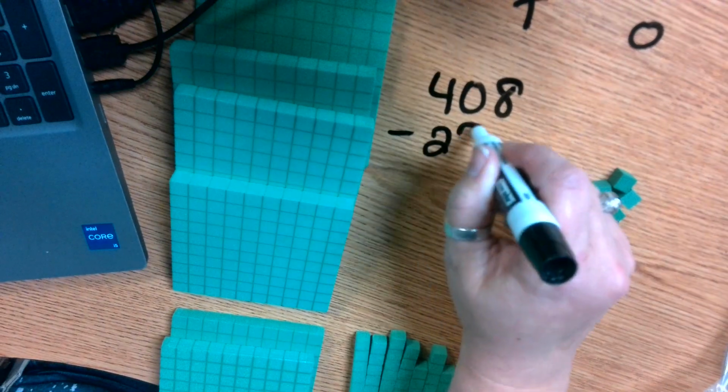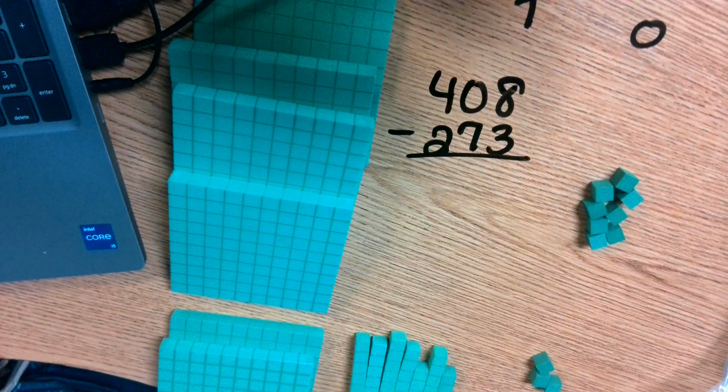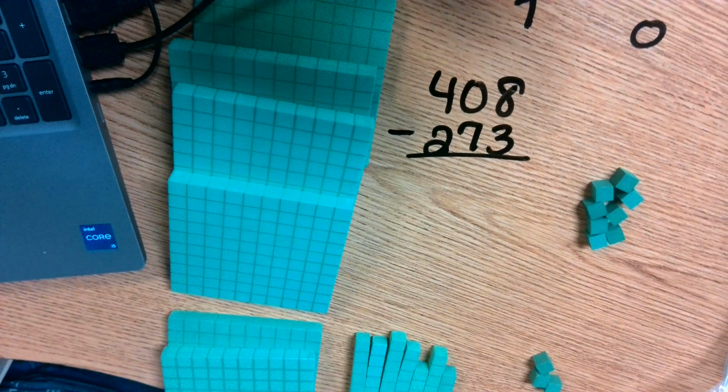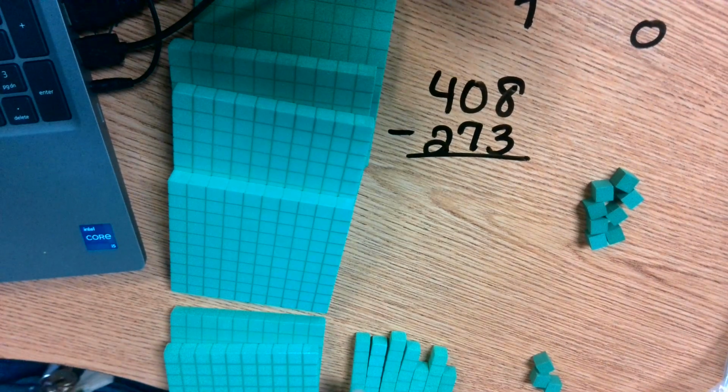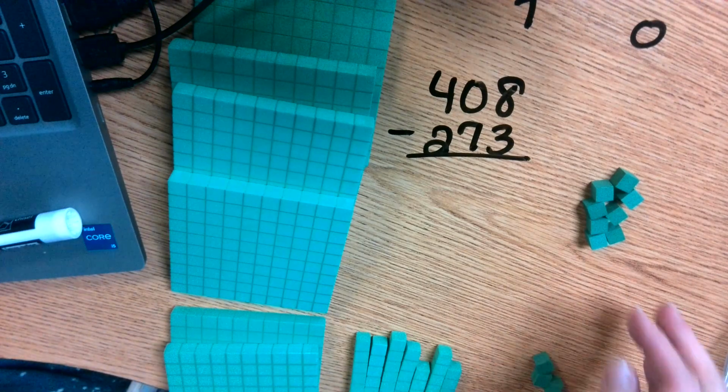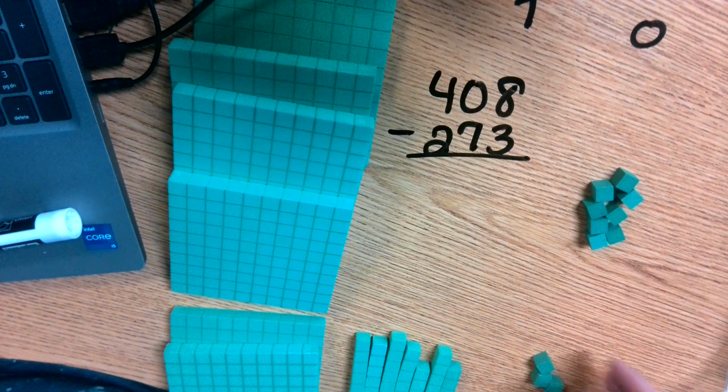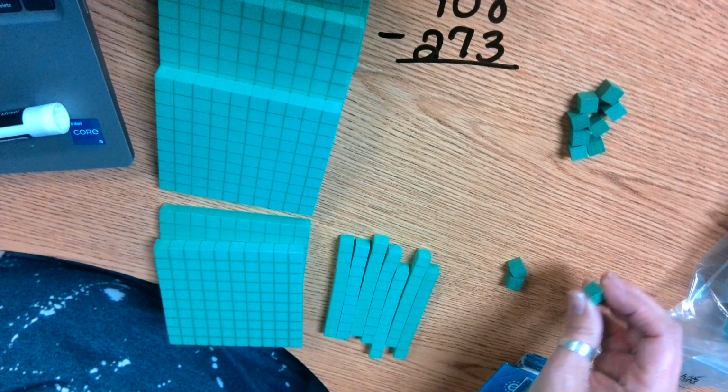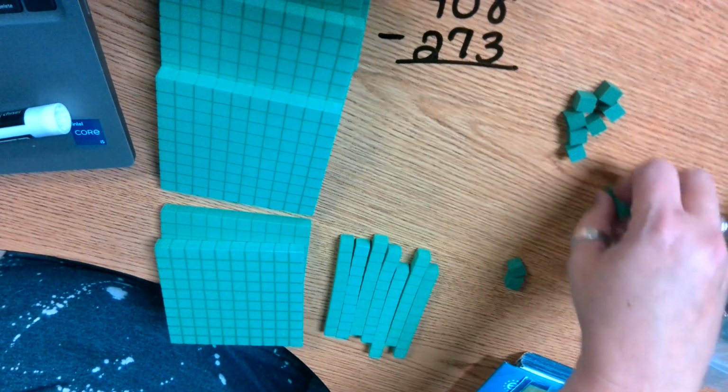Subtracting 273. Okay, so there's my 8. Oh, 200, 100, 200. 10, 20, 30, 40, 50, 60, 70. 1, 2, 3, 73. There we go. Well, in the ones, it happens to work out. 8's a larger number. So can I go ahead and take away the 3 from 8? Absolutely. So if I take away 1 from the bottom, I take away 1 from the top.